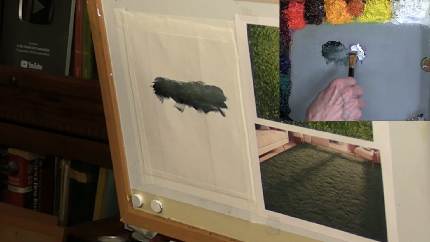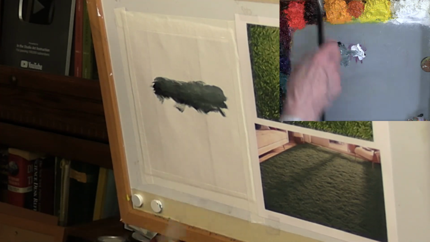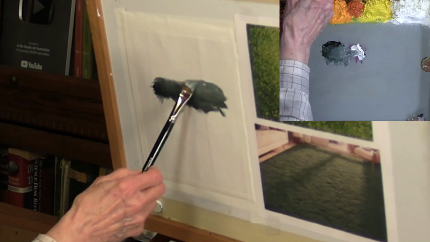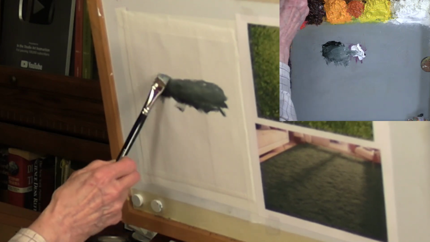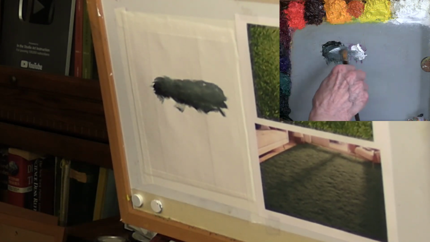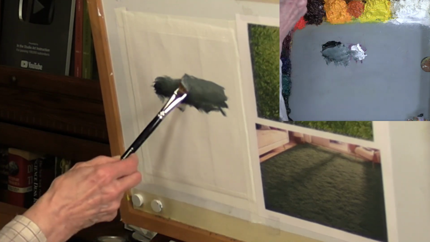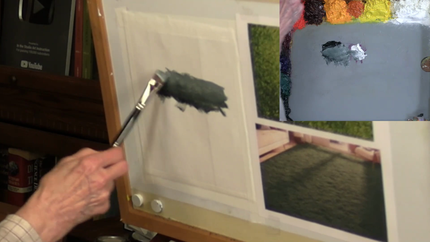That's all. We're not placing details in a block in, but you're placing general values and colors where you see them. So I just want to get this gradually getting a little bit lighter. And then get a little bit more light and get those variations in there as I see them. So a little bit lighter as it goes right across here.